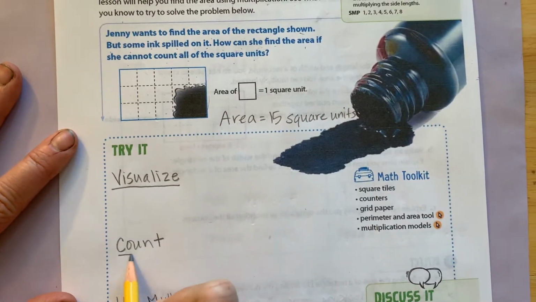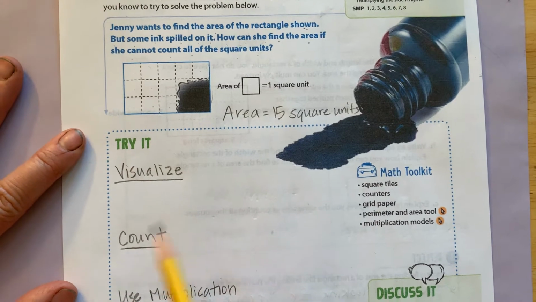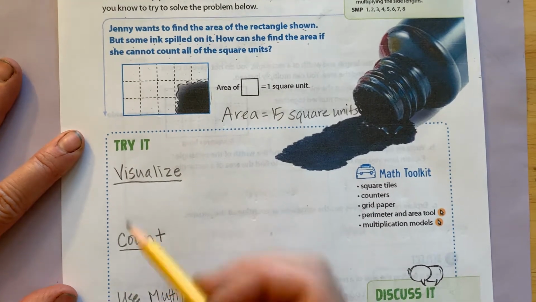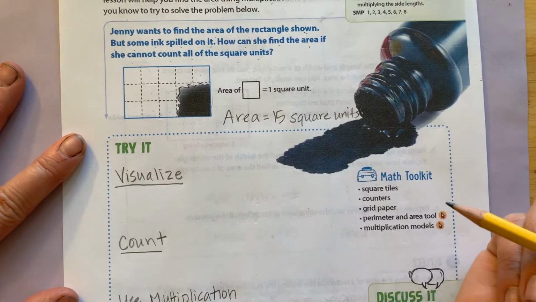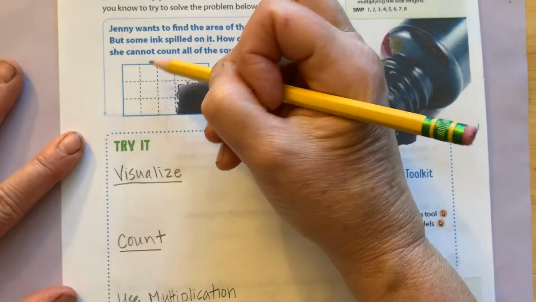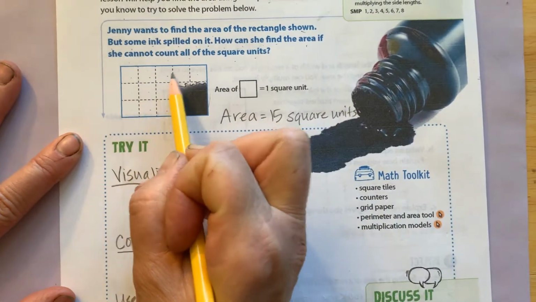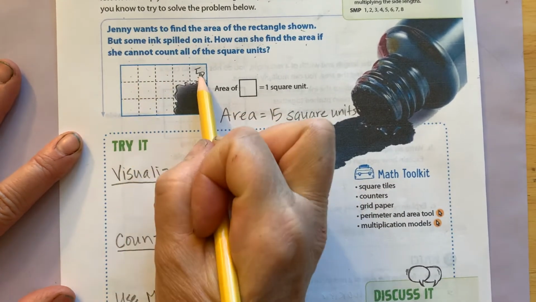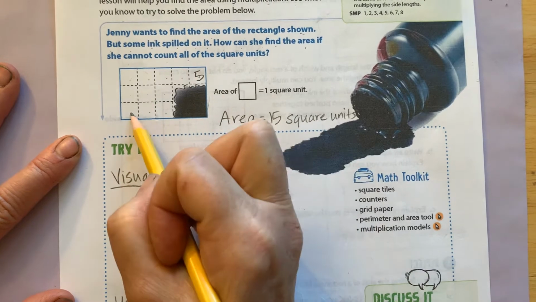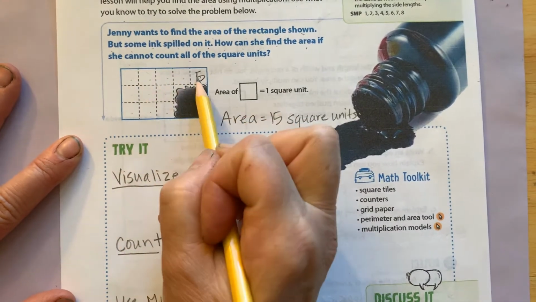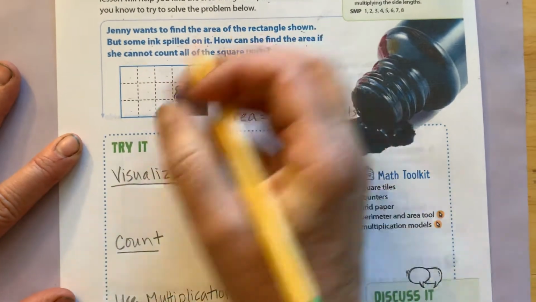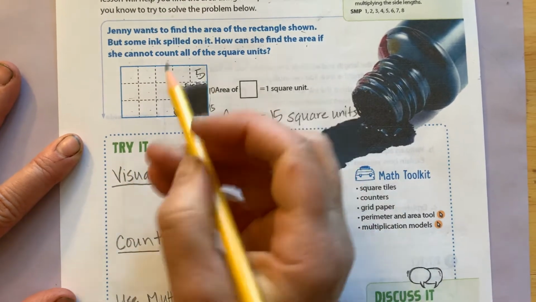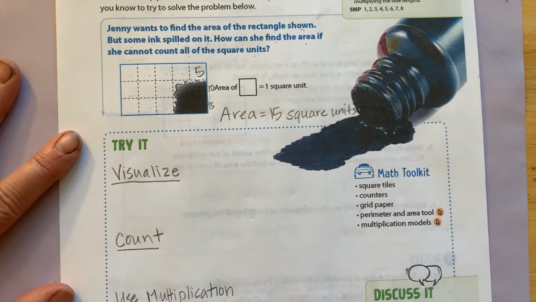Now it's possible that you could also count. You kind of have to be able to visualize if you're counting. But remember, we were looking at skip counting in the last lesson. So if I take a look here, if there's 1, 2, 3, 4, 5 here, and I'm going by skip counting, if there's 5 here, I know there's 5 here, and I know there's 5 here. So 5, 10, 15. So I could skip count to find 15.